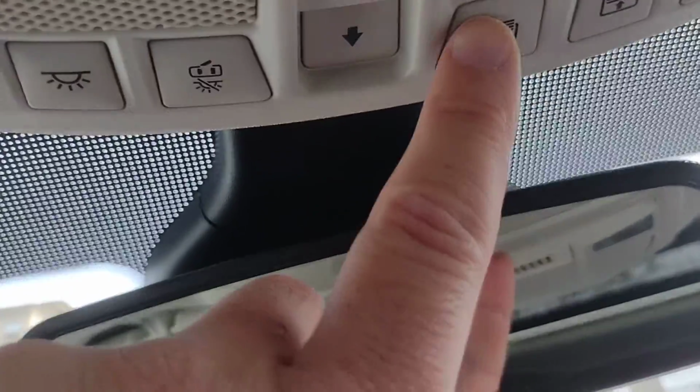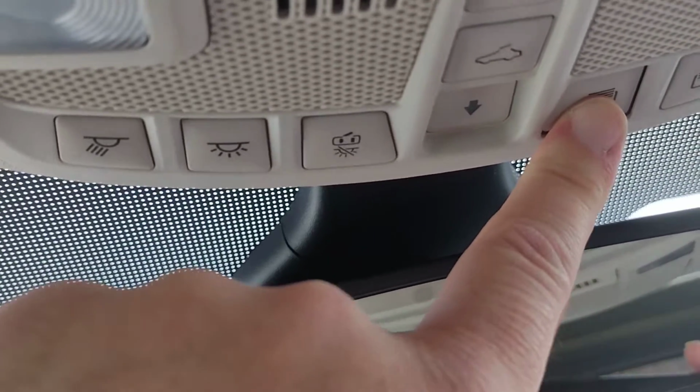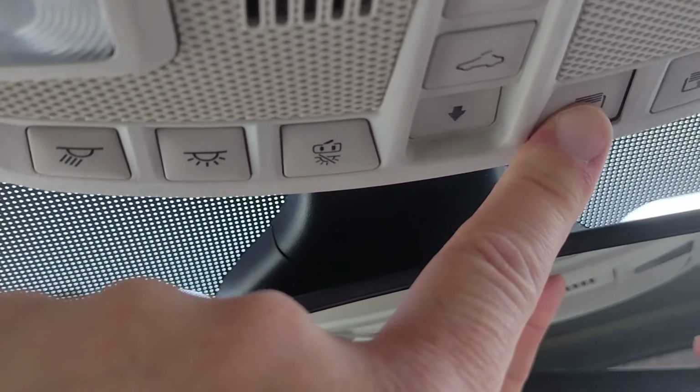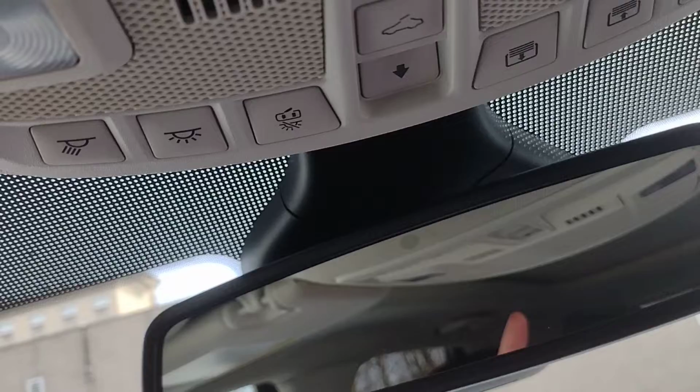Close it. And these buttons are for the screen. So you can open the screen, close the screen.